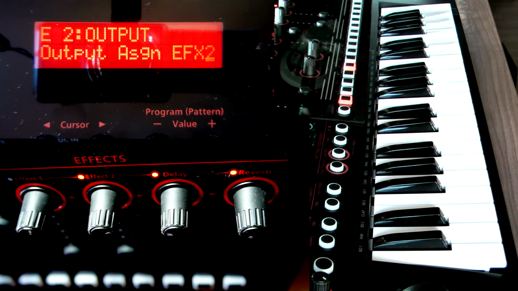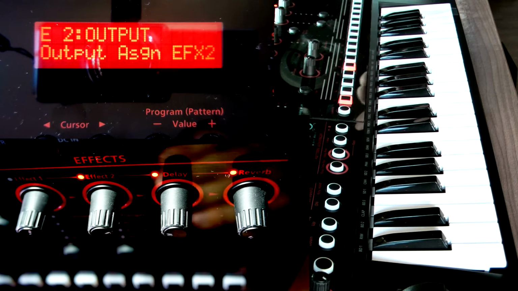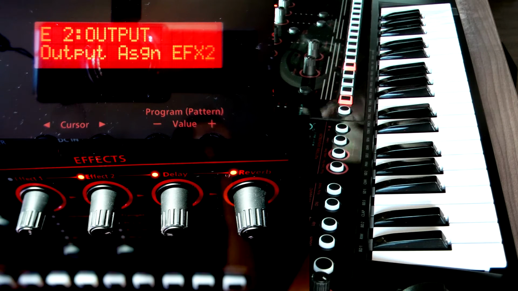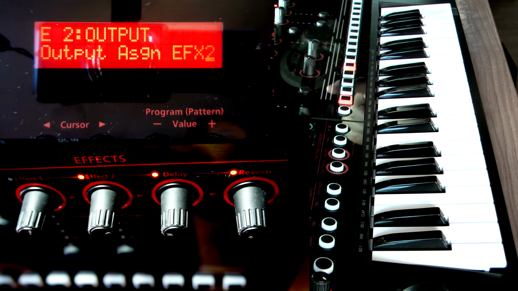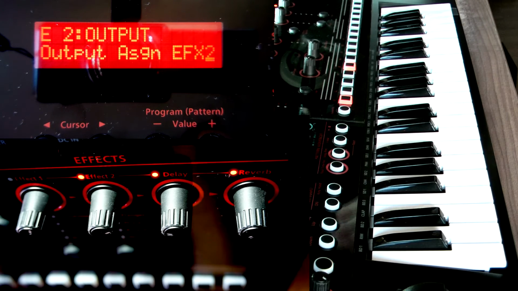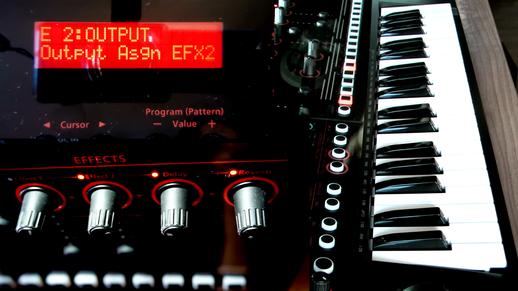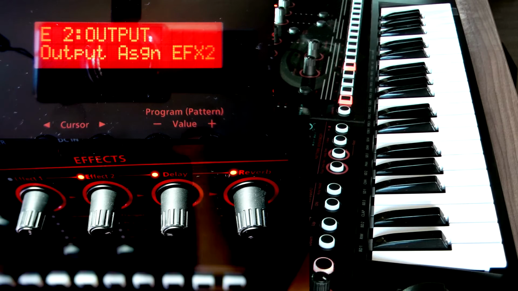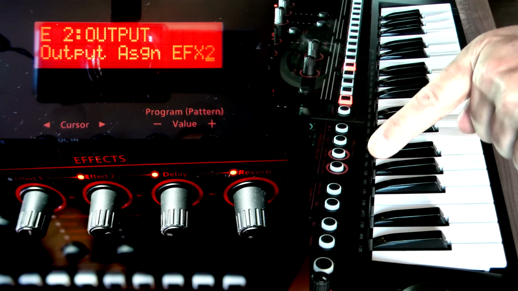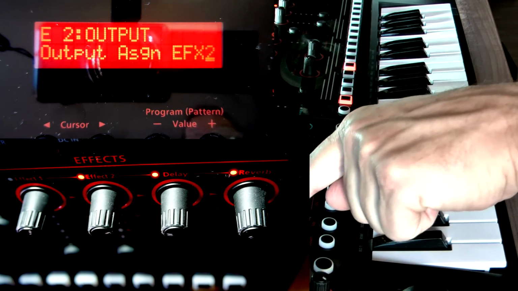And we have an overall effect where we can apply the other effects, i.e. the distortion, fuzz, compression, bit crusher, that's effect 1, and effect 2 is the flanger, phaser, ring mod and slicer. So we can choose those here as well if we want.